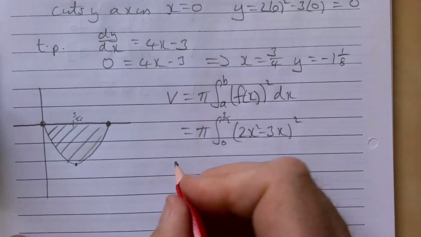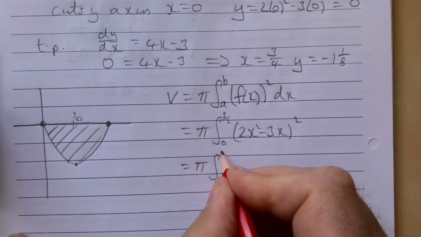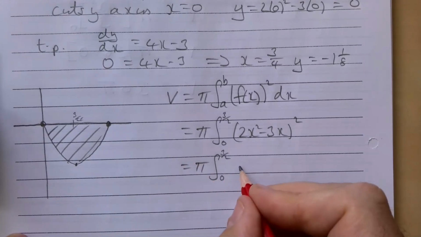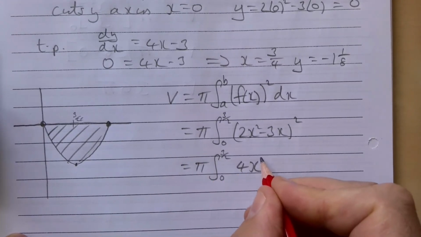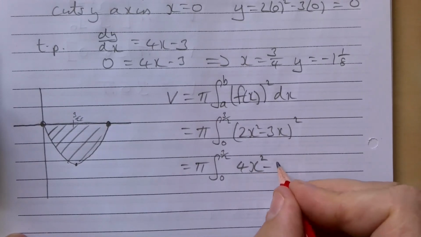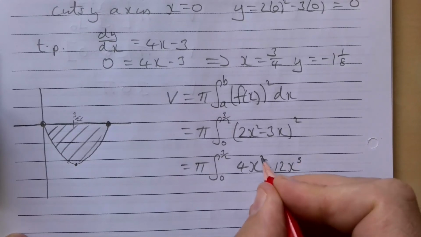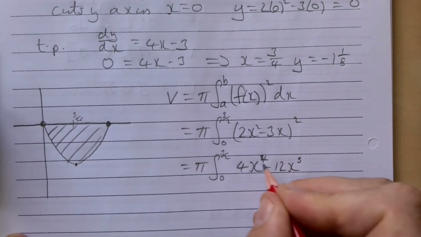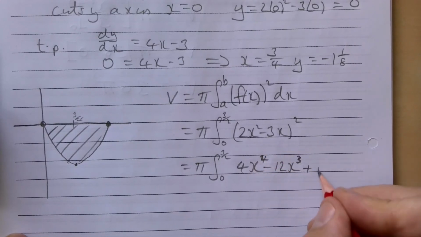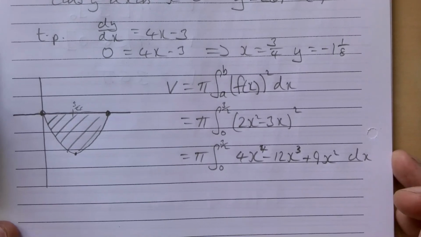So a wee bit to do here. Integral between 3 over 2 and 0. Multiplying that out gives us 4x to the power 4, obviously, minus 12x cubed, and then plus 9x squared dx.